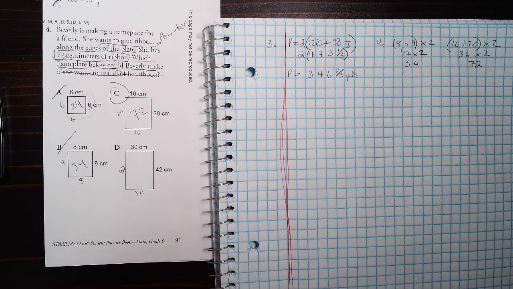All right. So, at this point in time, if you are on the right track, you have a little less than half an hour left in the class period.